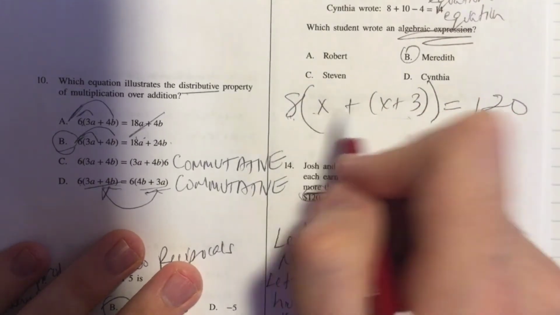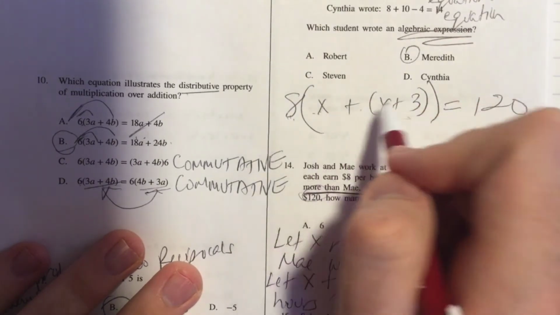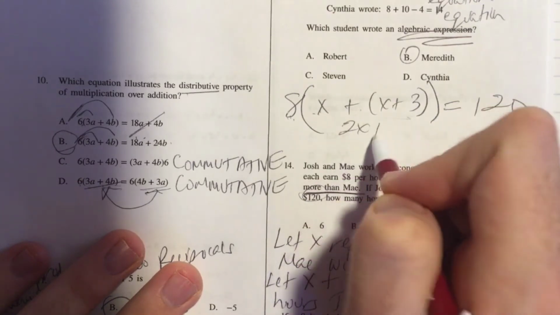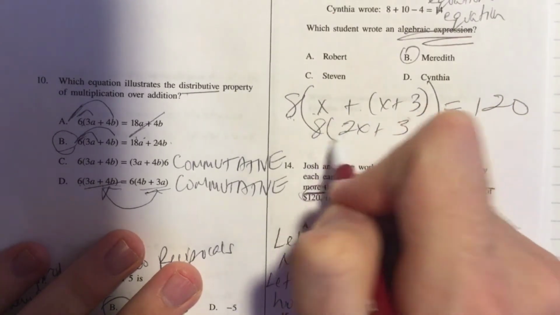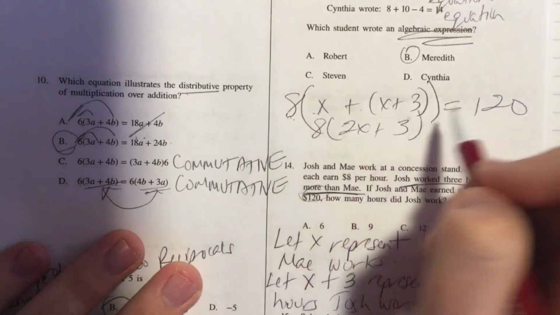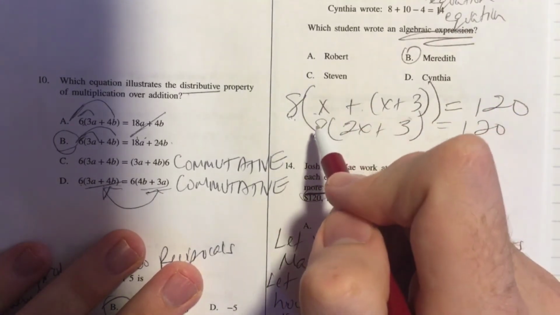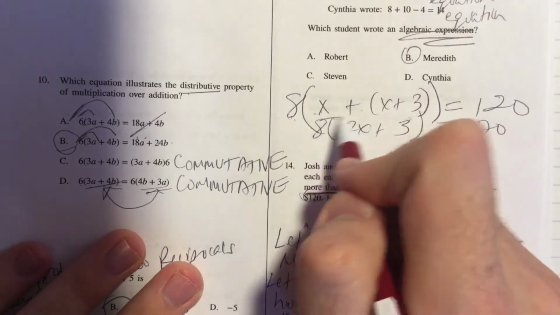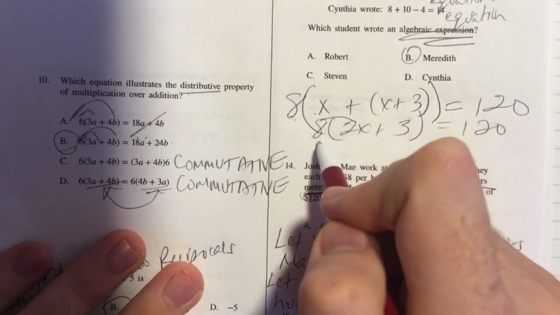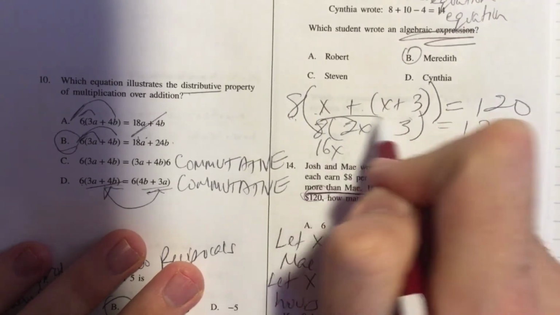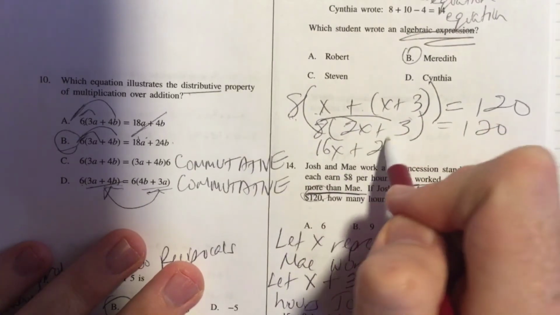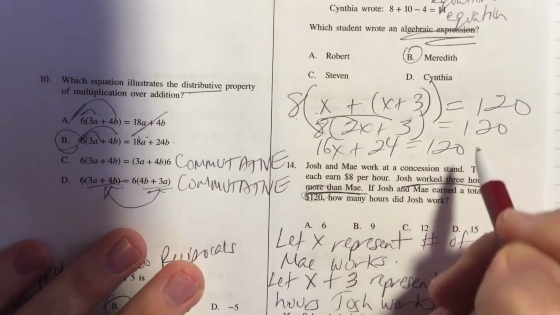What you have to do is add what's in parentheses. X plus X would be 2X plus 3, and there's the $8 for all those hours outside, and this equals 120. Since 8 is outside of parentheses, you have to use the distributive property. 8 times 2X is 16X. 8 times 3 would be plus 24, and this is equal to 120.